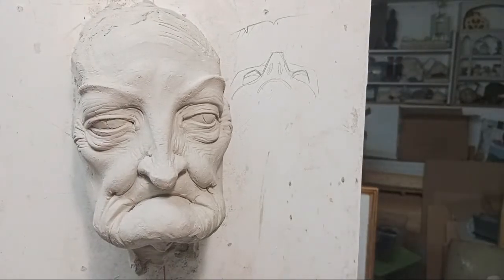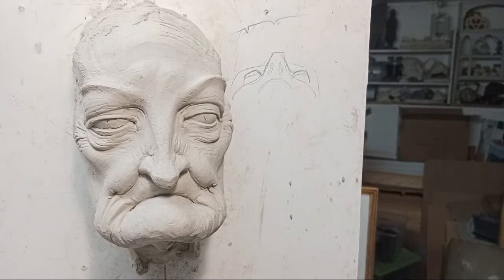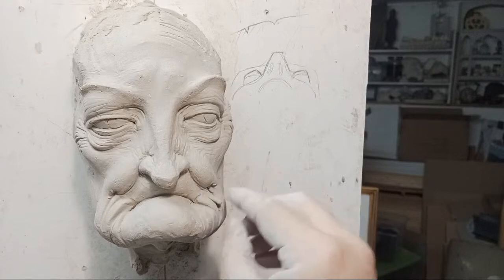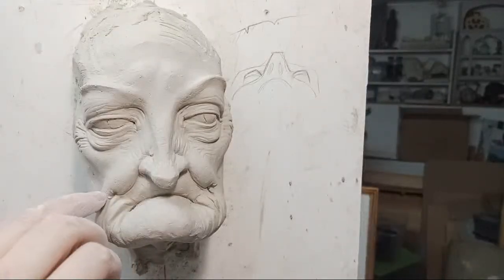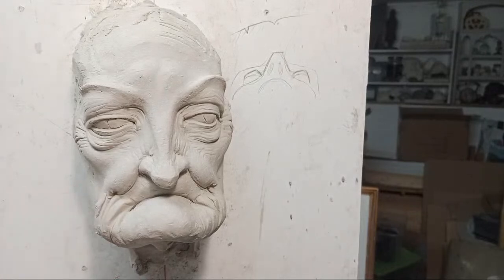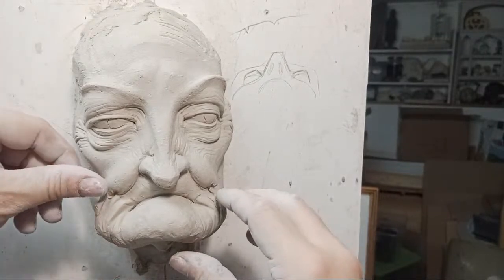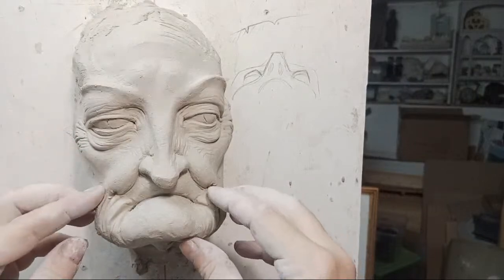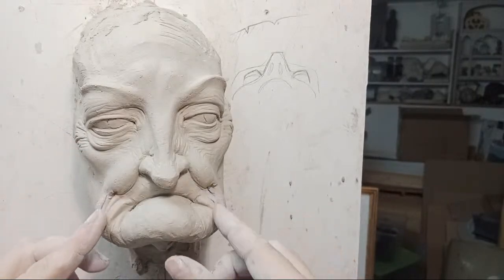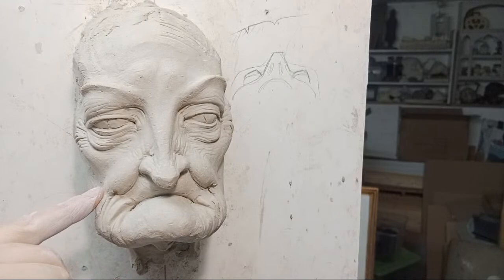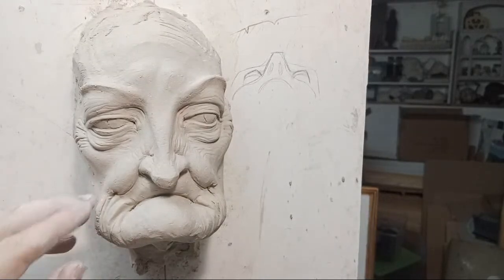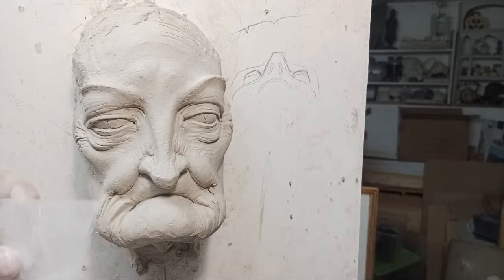Okay, and we can use the same technique from before, adding a little bit of variation to the wrinkles. So on this one, there's going to be another thin volume going here. Just a few, don't make it too much. We have the general lines now, and I'm going to make small ones.